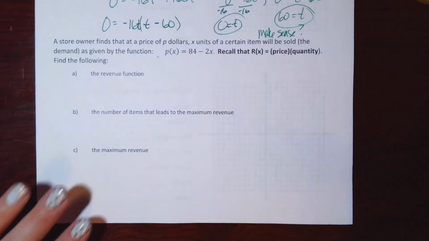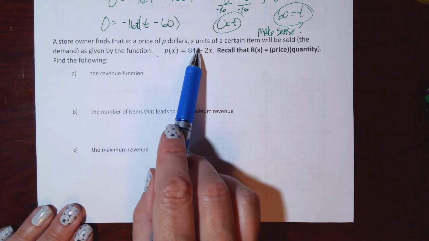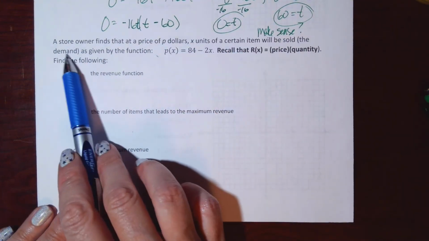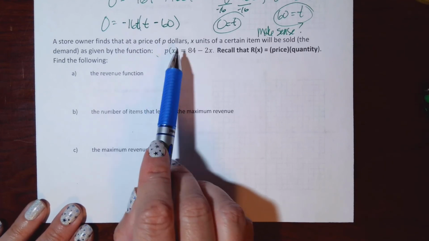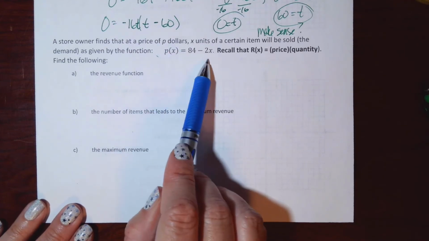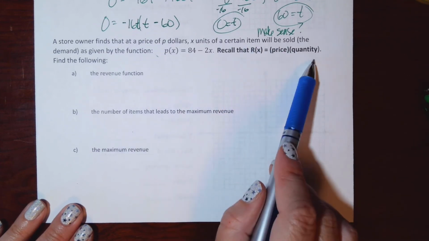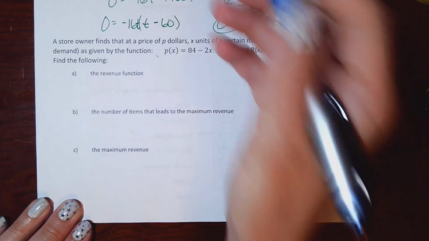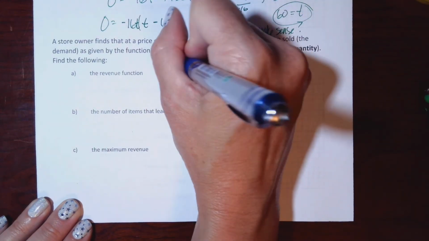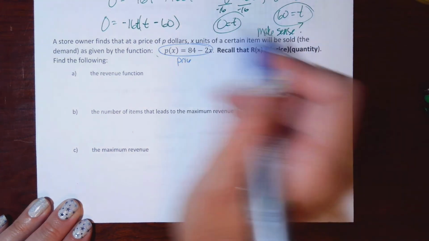Alright, last example here. A store owner finds that at a price of P dollars, X units of a certain item will be sold. The demand is given by this function. So at a price, we sell X units. Now recall that revenue is price times quantity. So our revenue function is going to take this price function, this is my price function, times quantity, so times X.